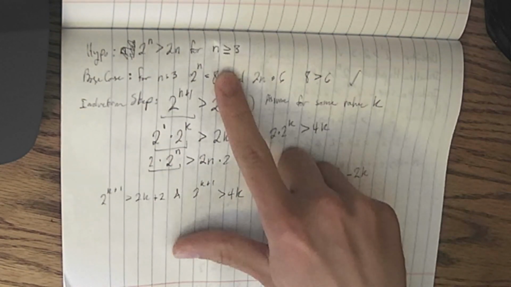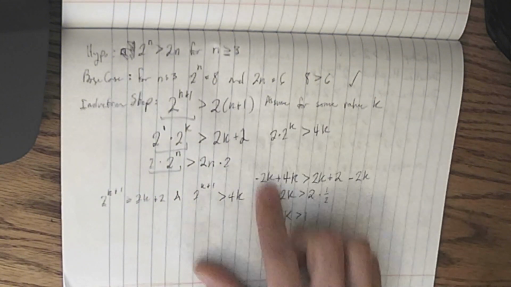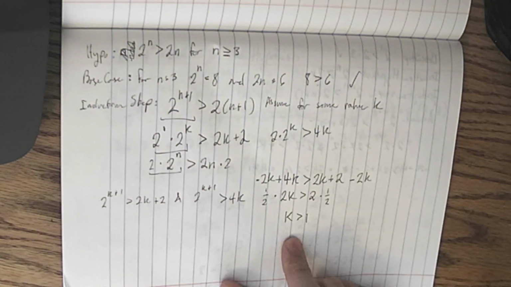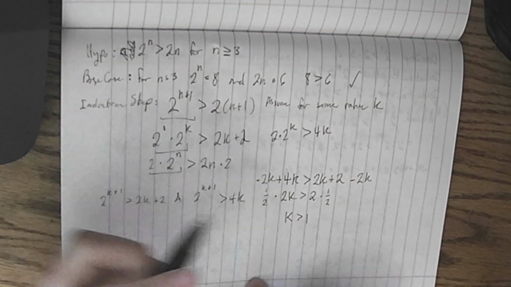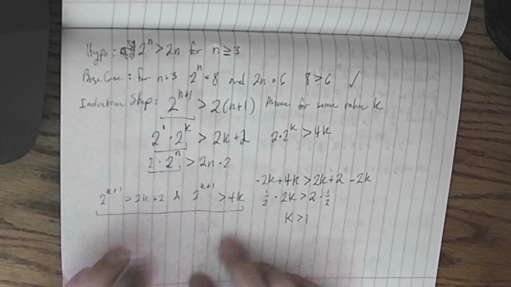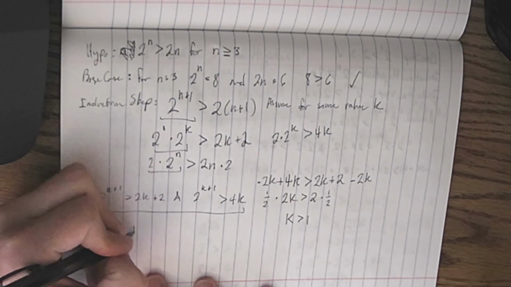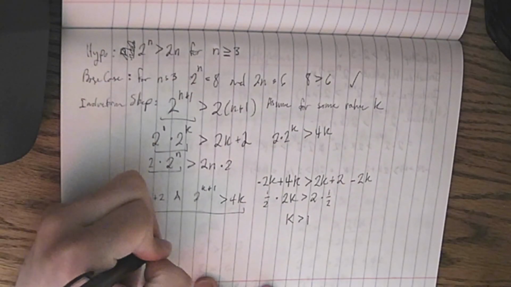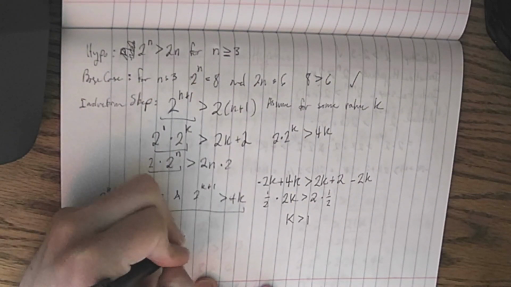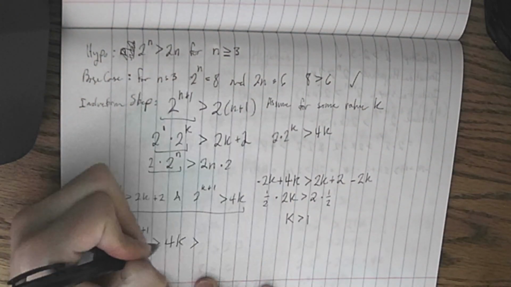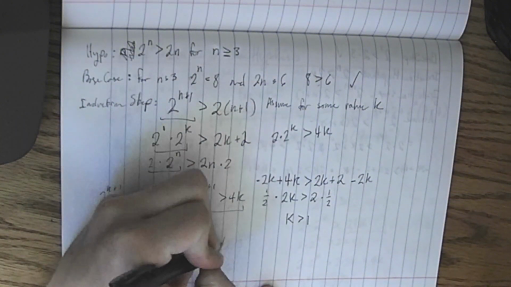Well, based on my restriction of what n can be, k will always be greater than 1. It'll be greater than 2 always. So I can finish up this relationship by saying 2 to the power of k plus 1 is going to be greater than 4k, and 4k is greater than 2k plus 2.